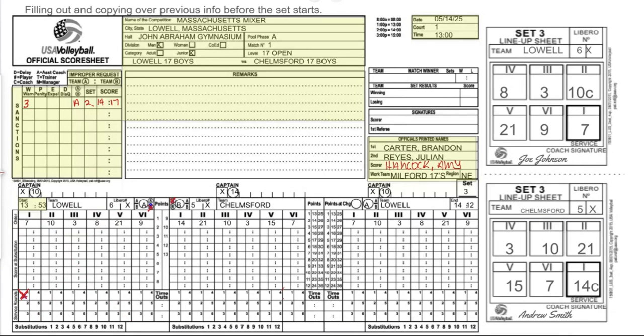So these are some made-up scenarios for this pretend set. And in the actual match, some of these things did not happen, but we still need to practice how to record lots of different situations. Once we're done walking through the pretend set, then you can move on to the next video, which is scoring the actual set between the Lowell High School boys and the Chelmsford High School boys.